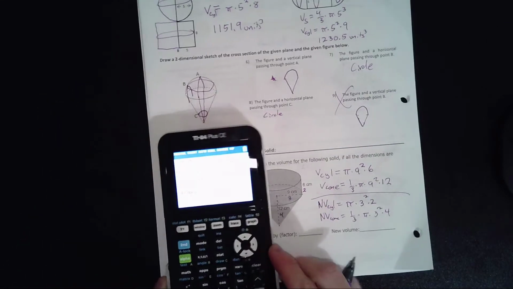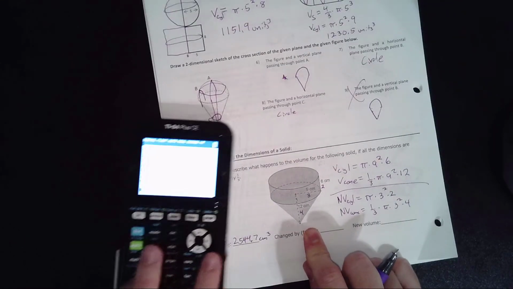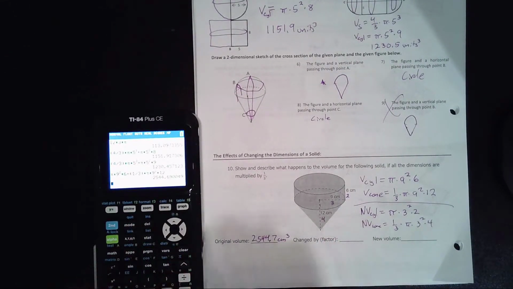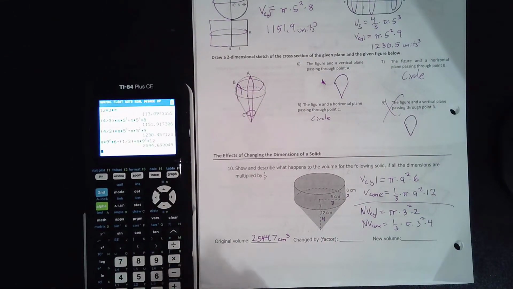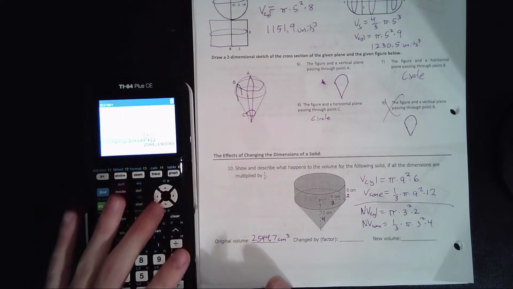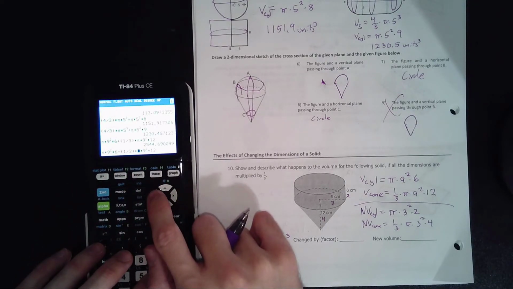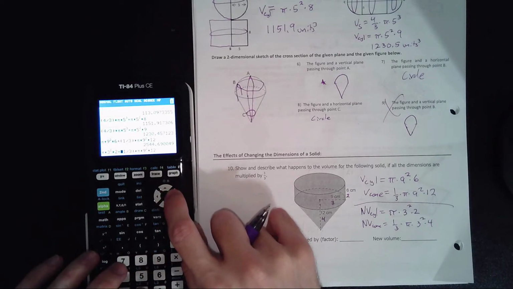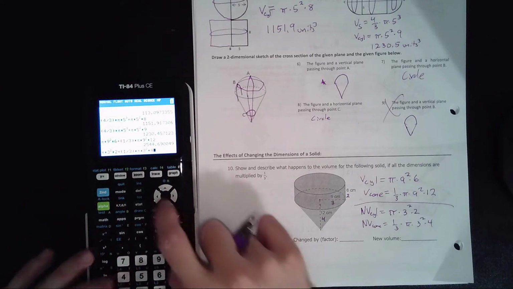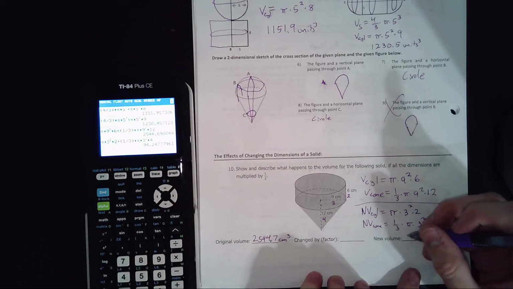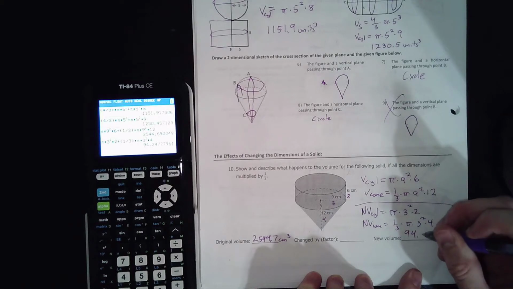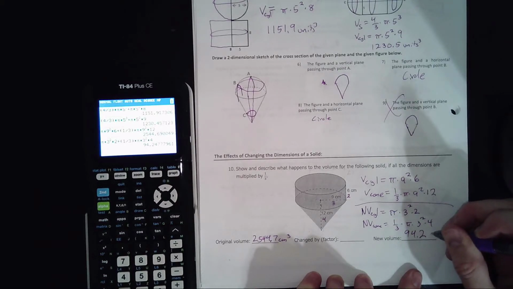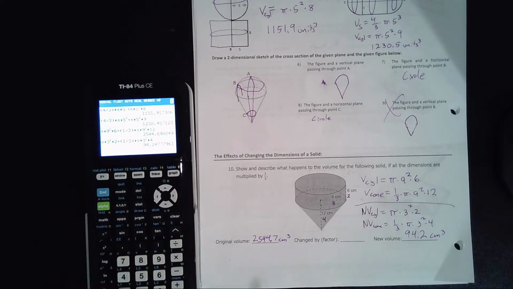So just going back into this thing. Oh yeah, don't forget I have to leave it there, otherwise it's not visible. Just scroll up here and change this to a 3, change this to a 2, change that to a 3, and change this to a 4, and our new volume is now 94.2 centimeters cubed. So what actually happened here? How did I get from one to another?